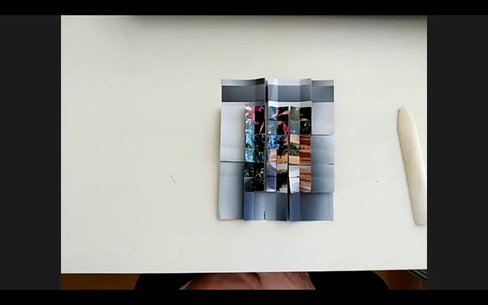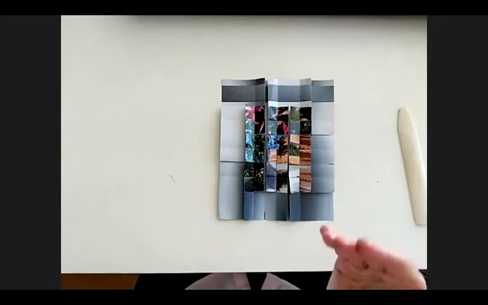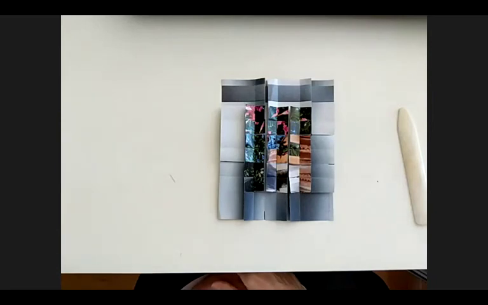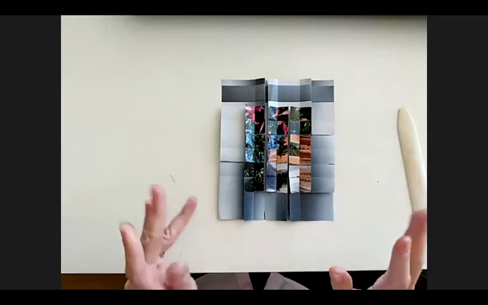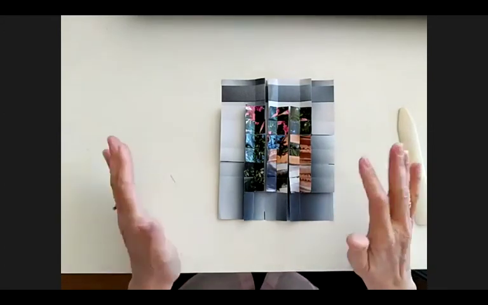I'm going to unfold this so we can do the next piece. But maybe I can show, do you want me to show that step again, where you lay down the different parts of the pleat and do them opposite? Someone's saying yes.